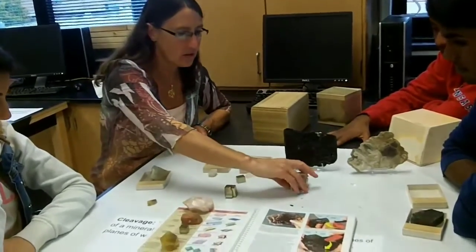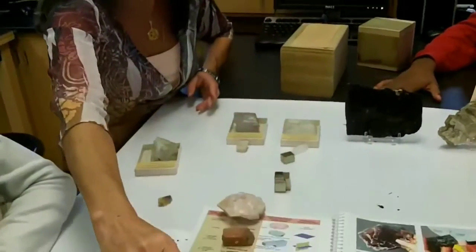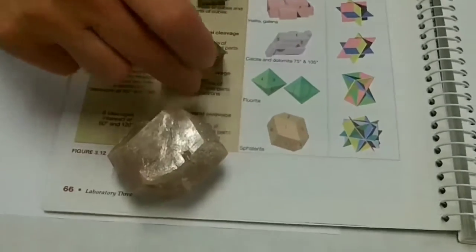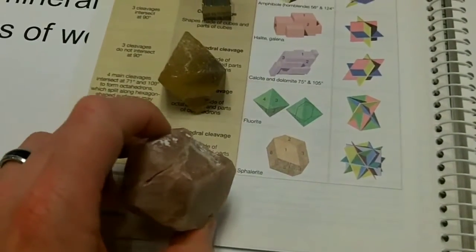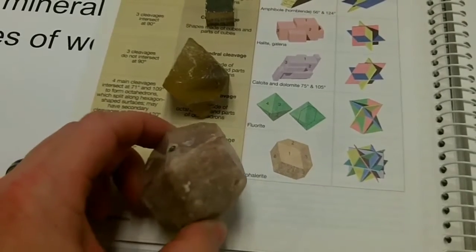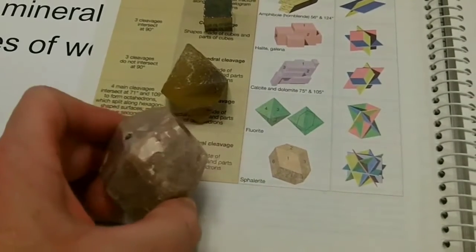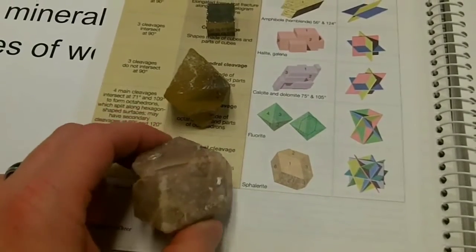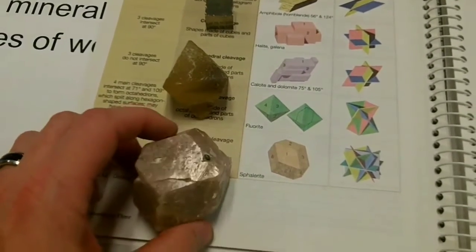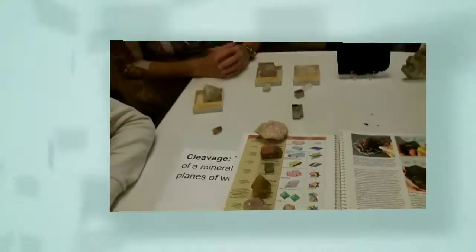The last one that I want to show you really quickly, and this is very uncommon, is this one right here, which is called a dodecahedron. It has 12 sides, and it has 6 directions of cleavage. That particular crystal is a crystal of garnet. It probably took several million years for that crystal to grow under really perfect conditions, and it grows those beautiful 12 sides. We won't see things like that in lab, but they're really nice when we can see them.